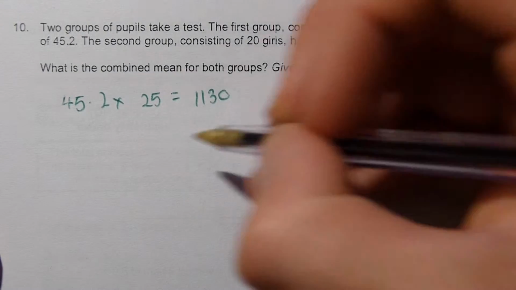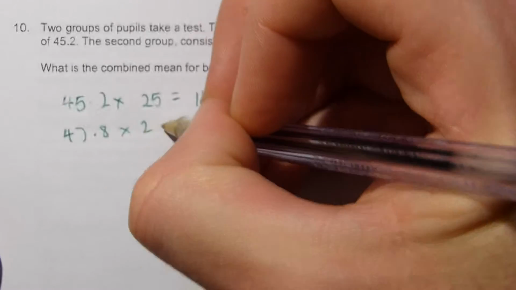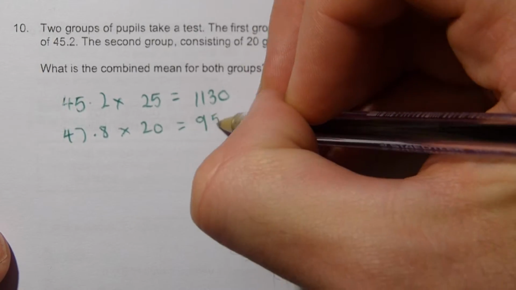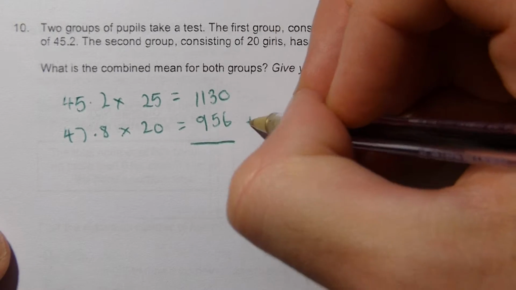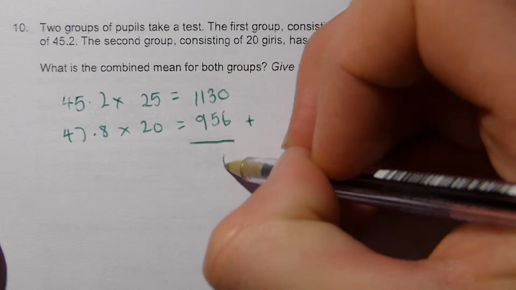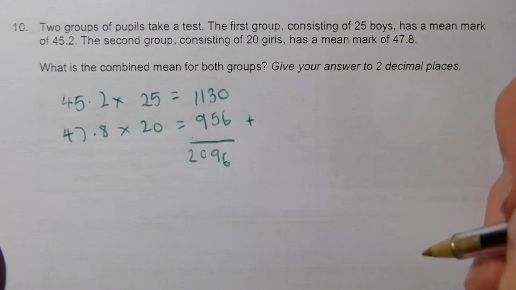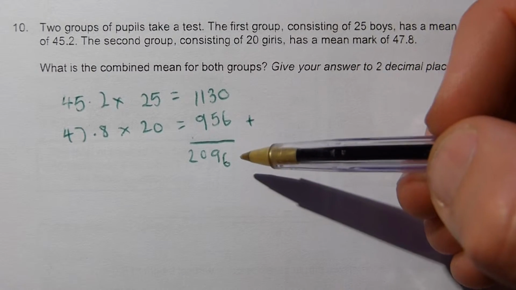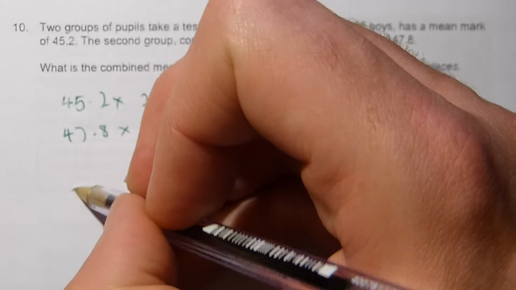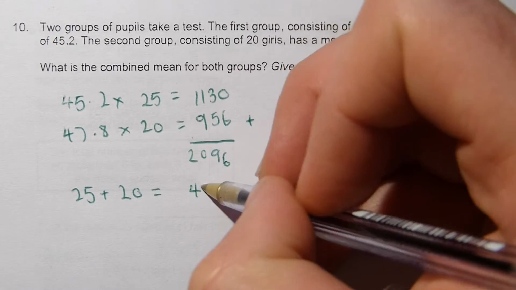Same process for the girls. They had a mean mark of 47.8 and there were 20 of them. So their total score was 956. I'm going to add these numbers together. So 2096. Now we're going to need to divide this number by how many boys and girls there are altogether. Well, that's fairly straightforward. 25 boys plus 20 girls equals 45.